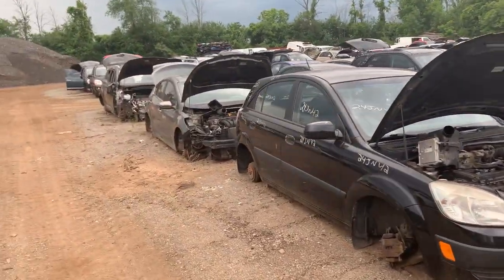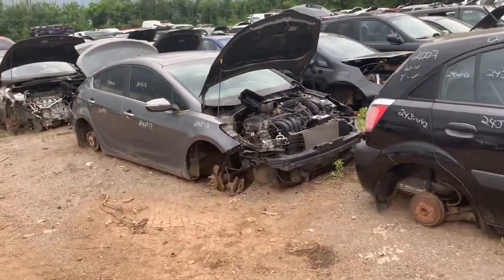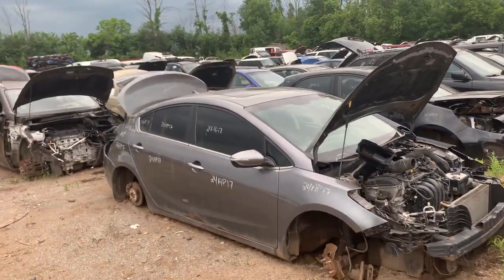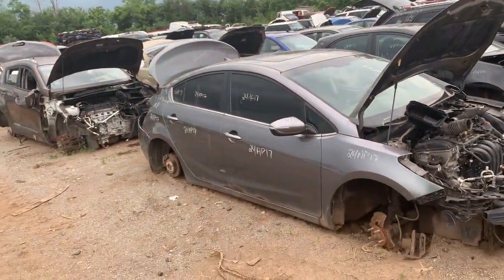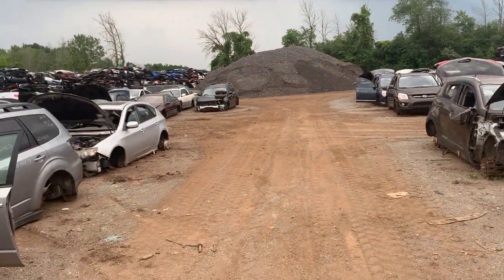Kia. What's this one? It's a Kia. Okay, I'm gonna shut down the camera and try to look for a Mitsubishi.